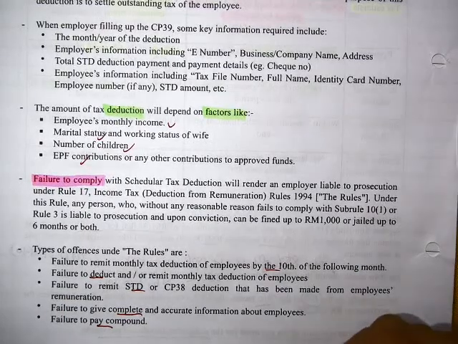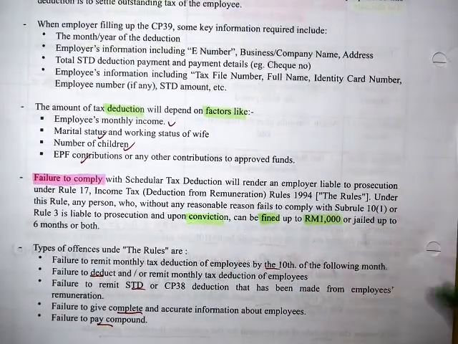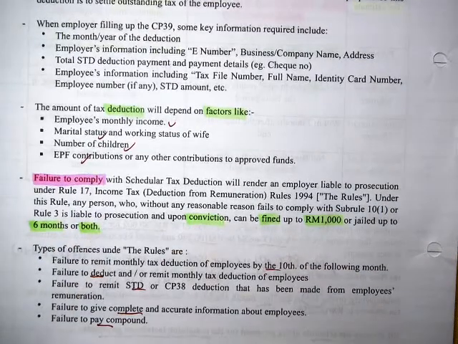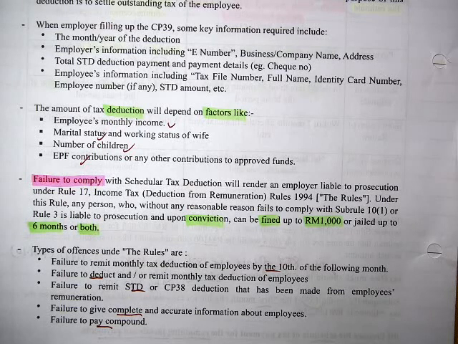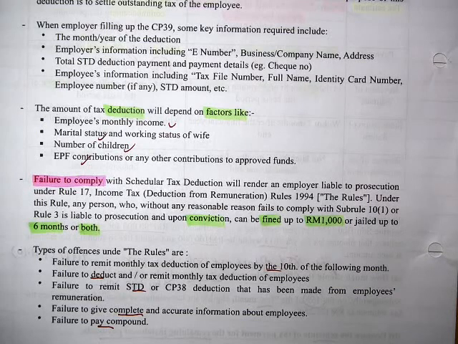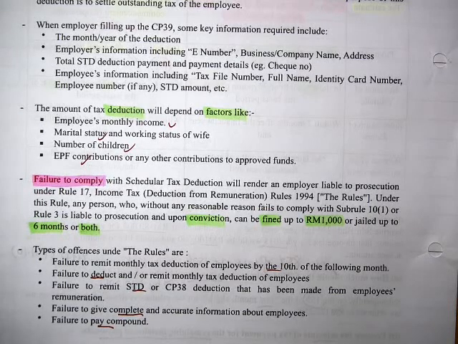Now, this offense is more serious. On conviction, if you're guilty, the fine can be up to 1,000 ringgit, jail up to 6 months or both, and it's based on per offense. So one worker is one offense. So if in 1 month you have 100 workers, and all 100 workers have late submission, it will be this times 100. Then if the following month you do it again, then again we will multiply by another 100. So imagine for the consecutive 6 months, all the 100 workers you also never do it, then we can continue to add up. So it's very scary.